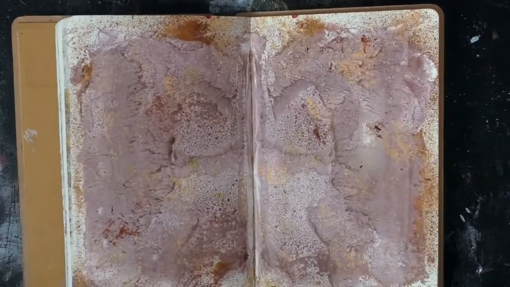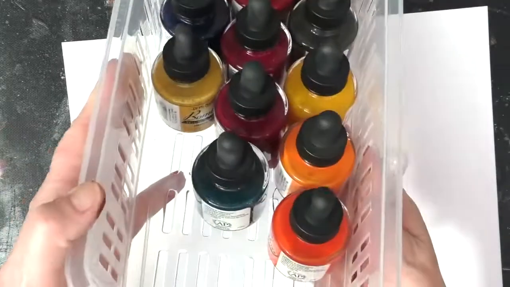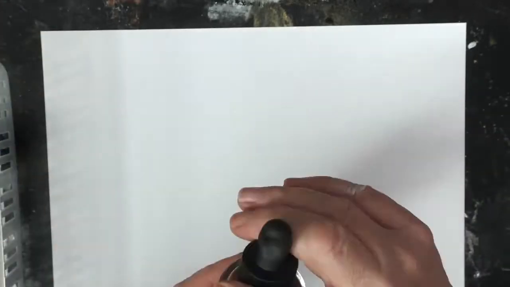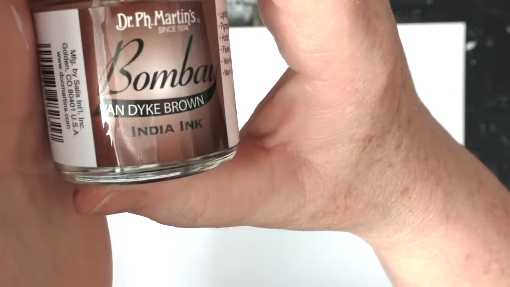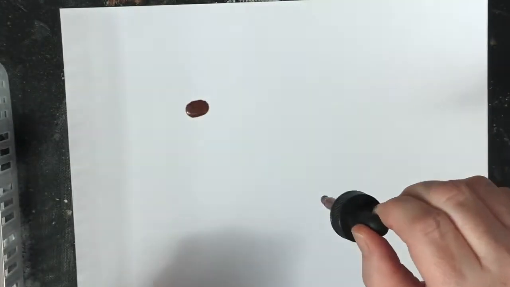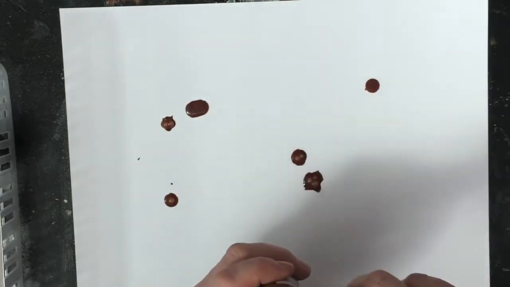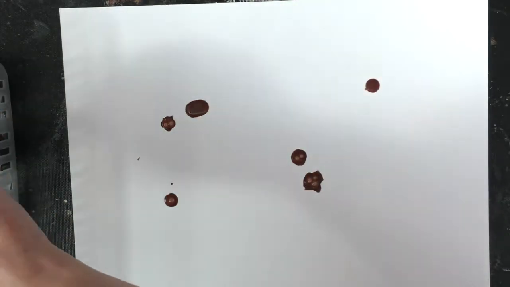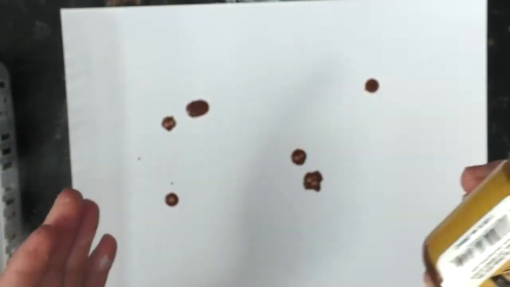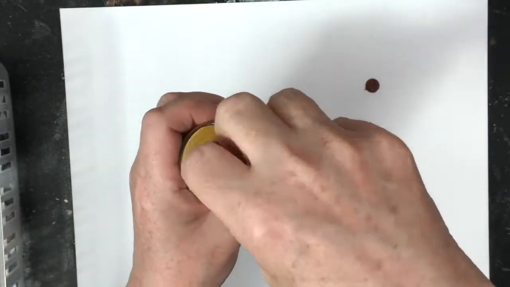I really take inspiration from nature each and every day, and it is reflected in my art a lot. So I've now got some Dr. P.H. Martin's, and I'm also using some glossy inkjet photo paper. And in the glass, I don't have any rubbing alcohol, so I decided to use some actual vodka to see how that would do. So this is very much a bit of an experiment.